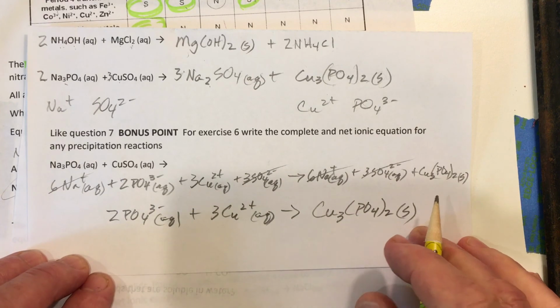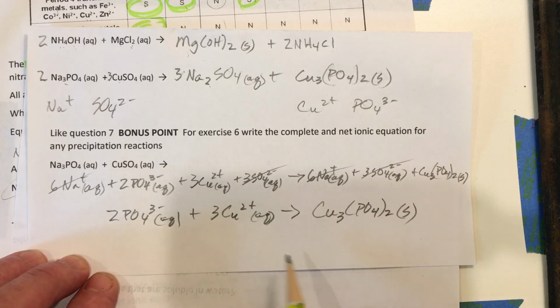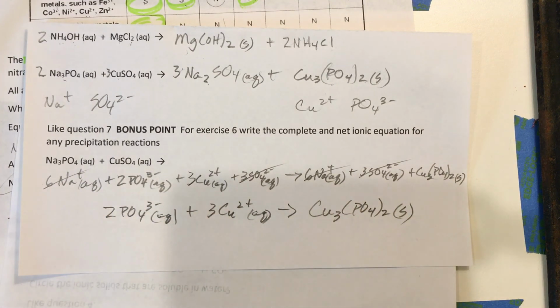There you go. So we have the solid and any ions used to make it right there. So that's it for the lesson. Good luck with the homework.